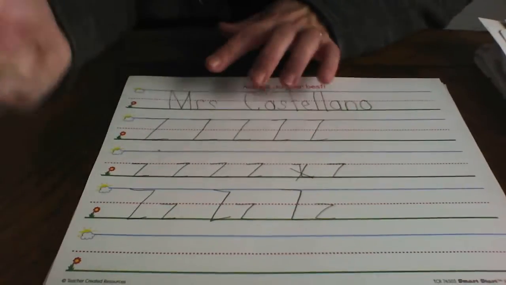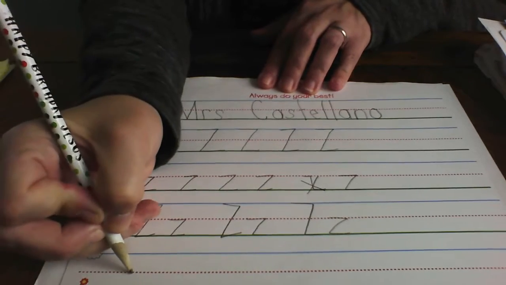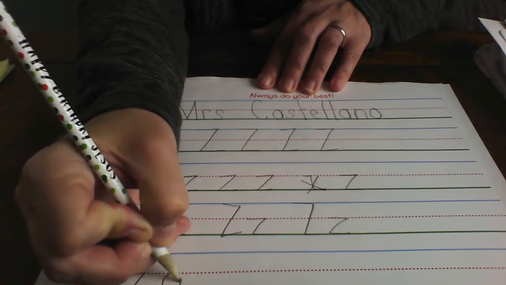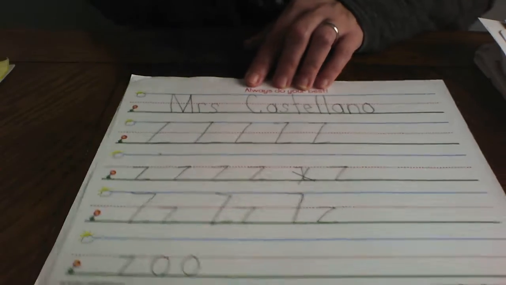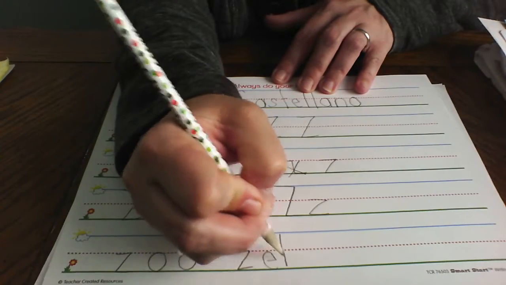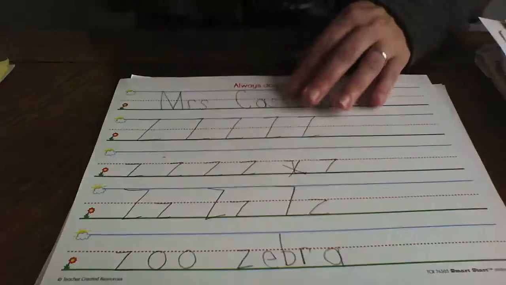Okay, ready? Mrs. Castellano's gonna pick the word zoo. Who remembers how to spell zoo? You can pick whichever Z word you want. Ooh, that's right. I might write another word too. How about zebra? Zebra. But you can write any word you want.